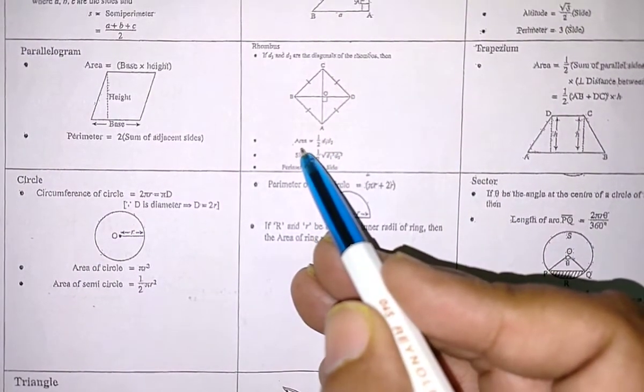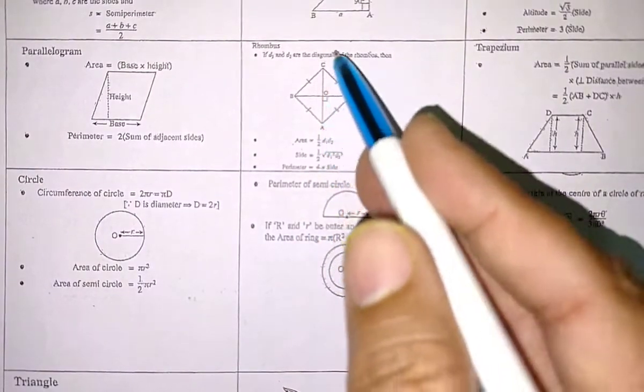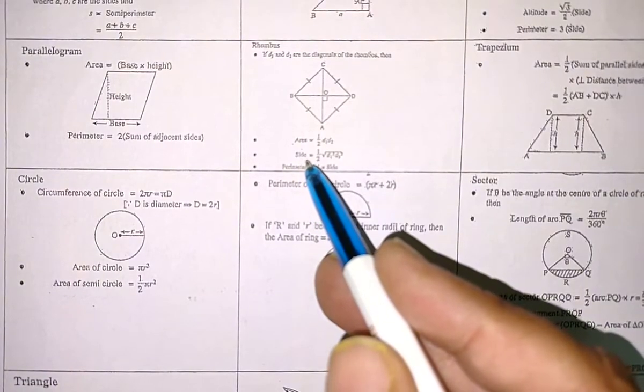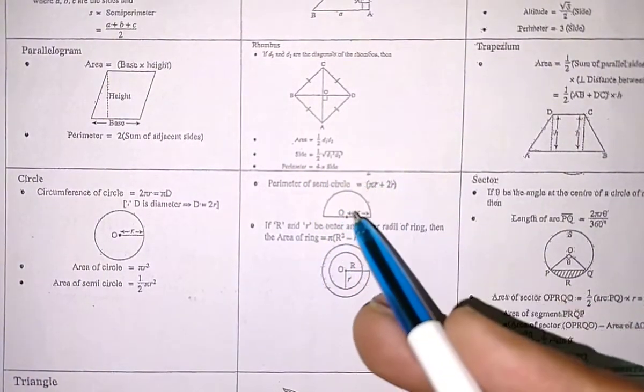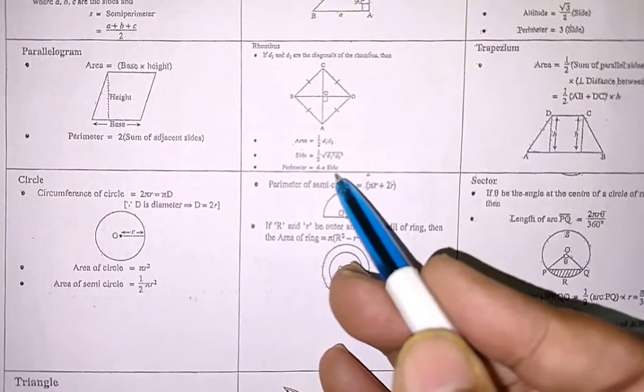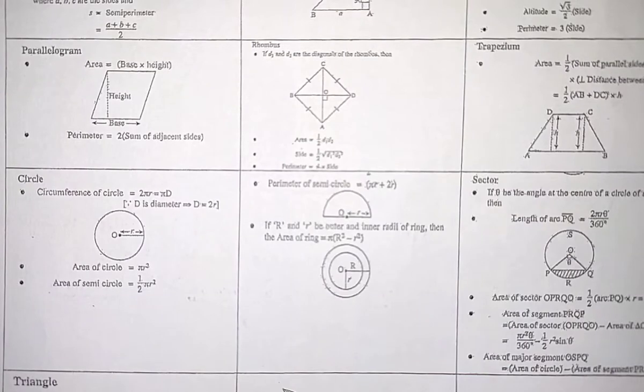Area of rhombus is half into diagonal 1 length and diagonal 2 length. And you can get side by half into root of d1 square plus d2 square. Similarly, perimeter is 4 into side, because all the sides are equal, 4 into each side.